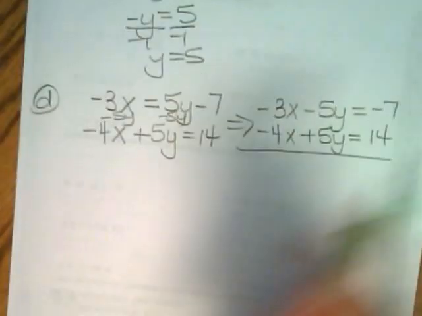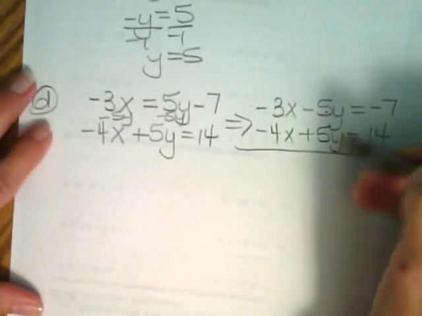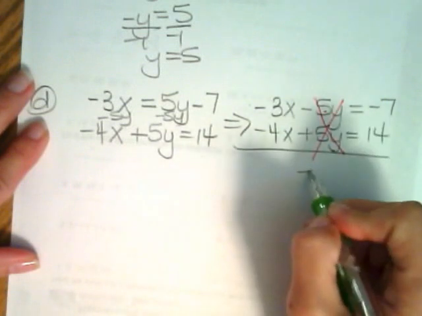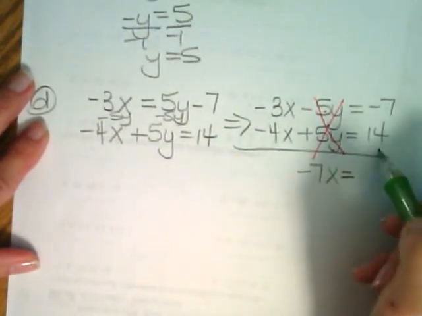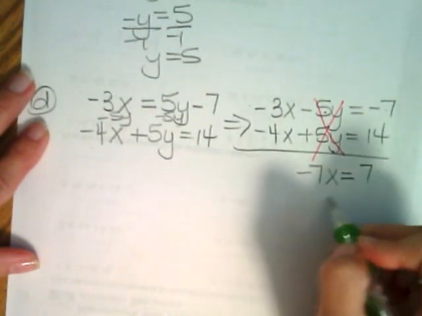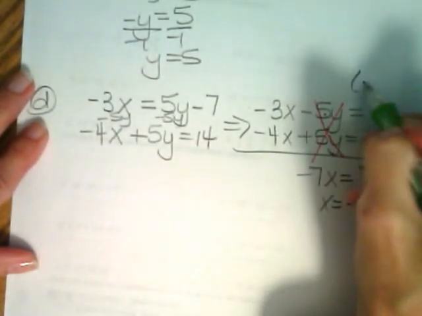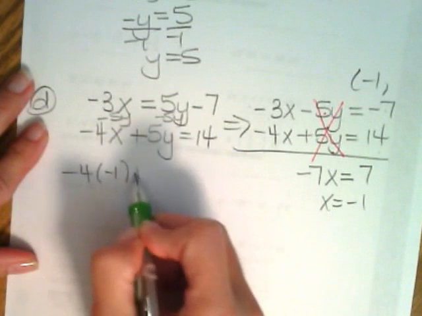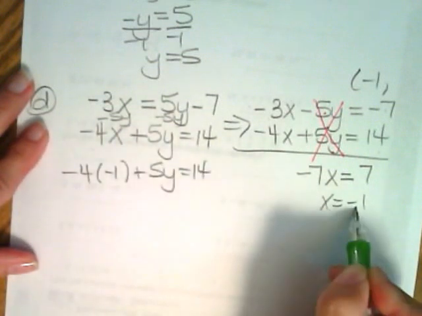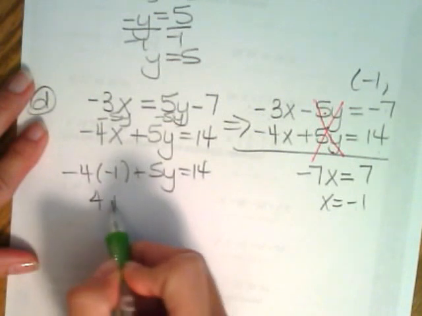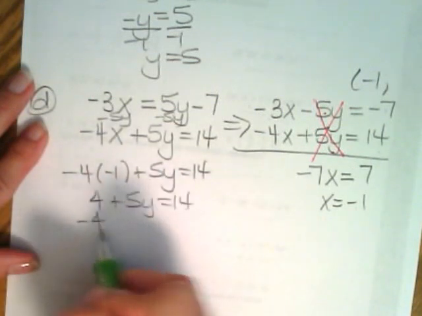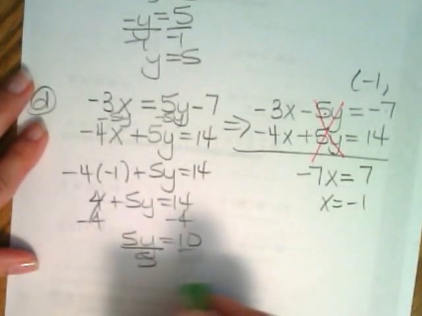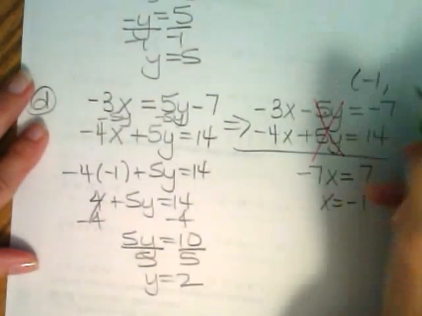And then what hopefully you notice by writing it, negative 5, positive 5. That goes away. So you have a negative 3x, a negative 4x gives you negative 7x. Negative 7, positive 14 is a positive 7. So x is negative 1. Plug it back in either equation. And make sure you're plugging it back in for x, because that's what you found. So 4 plus 5y is equal to 14. Get rid of 4. So 5y is equal to 10. Divide by 5. So y is 2.